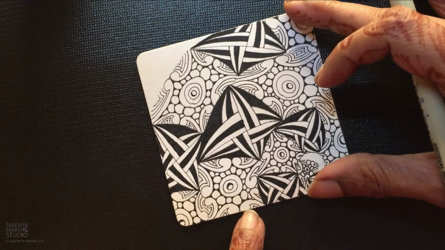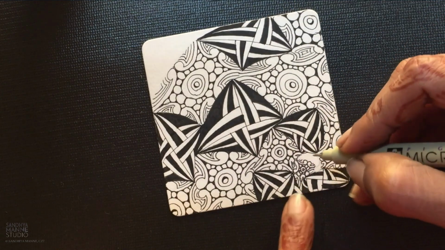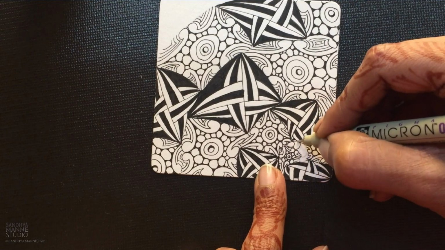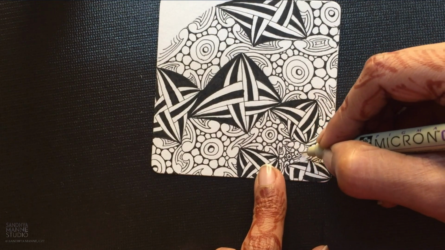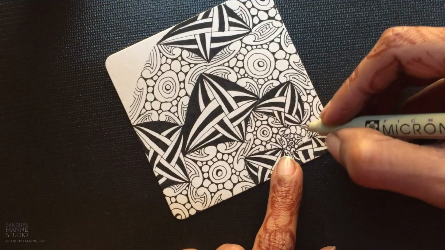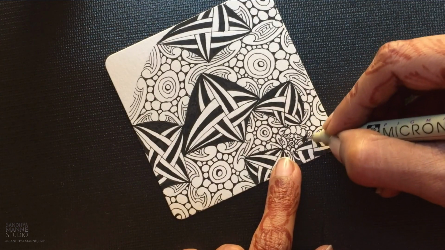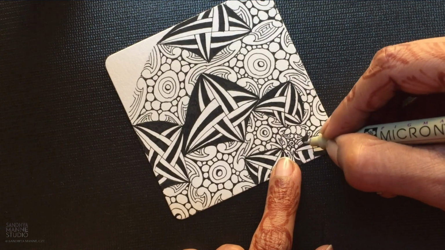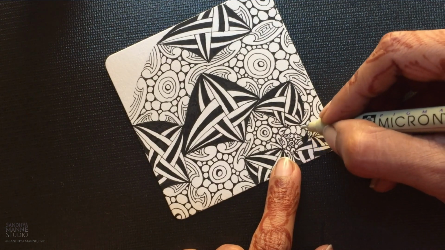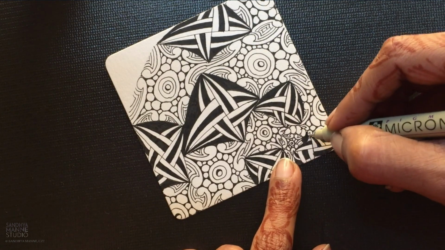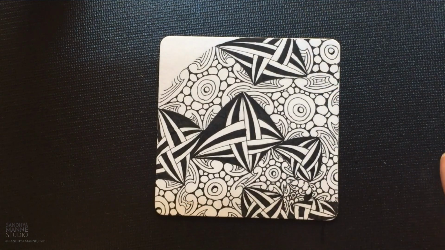Okay, so we are almost done. I still have this little section here, so I'm just going to go back in and add some triple here, and that's how we're going to fill this. And this teardrop, I'm going to fill it up with solid black, and with that, this would be done. All the pen work would be done. So let's now just go ahead and do shading.